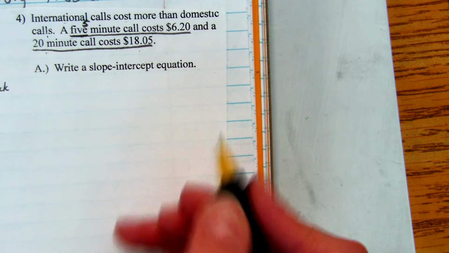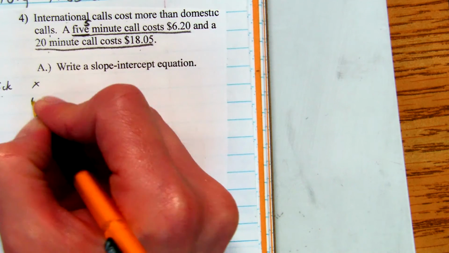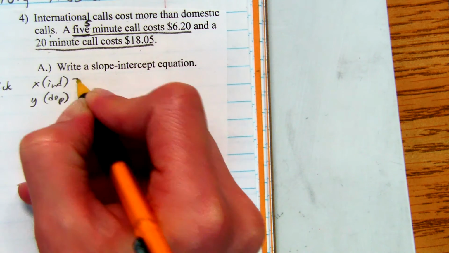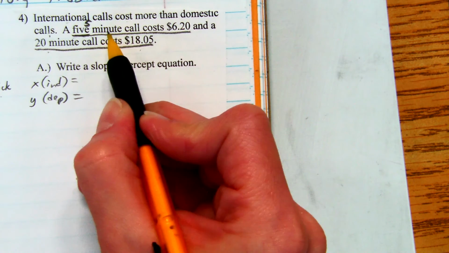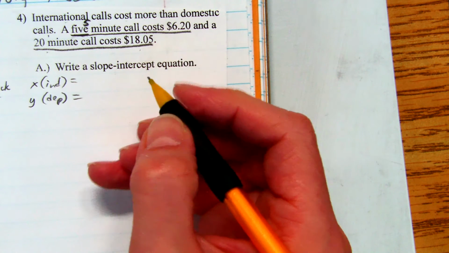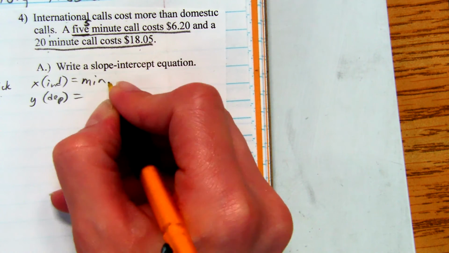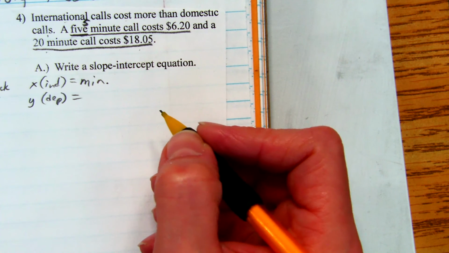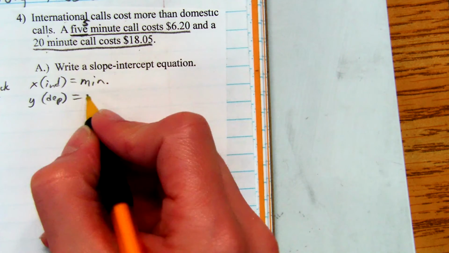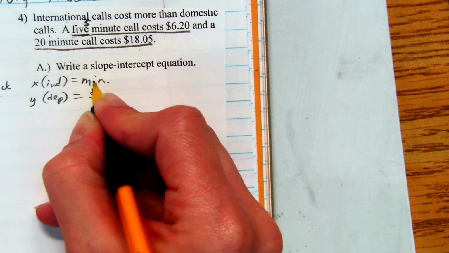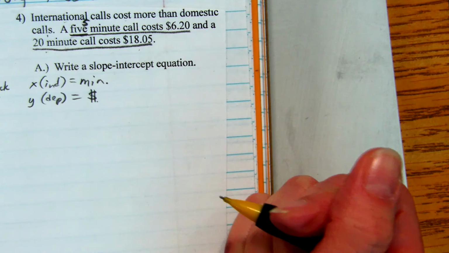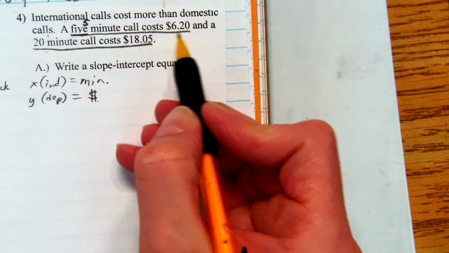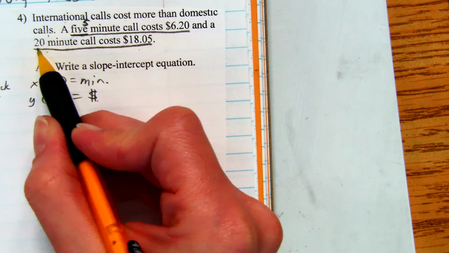So what we're going to do first is set up the X and Y. X is your independent variable, Y is your dependent. So I've got minutes and I've got dollars. Which one is independent? Minutes, because that's just however long you decided to talk to your buddy in Greece or whatever. And then the dollars is going to depend on how many minutes you were on the phone, right? So if we look at what we have, I have 5 that goes with 6.20, and I have 20 that goes with 18.05.